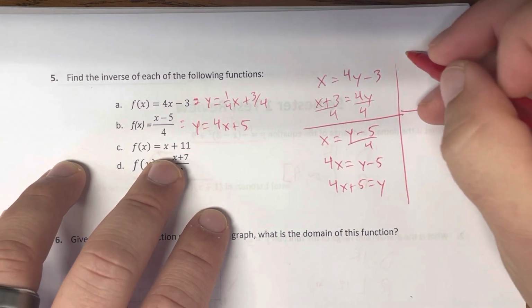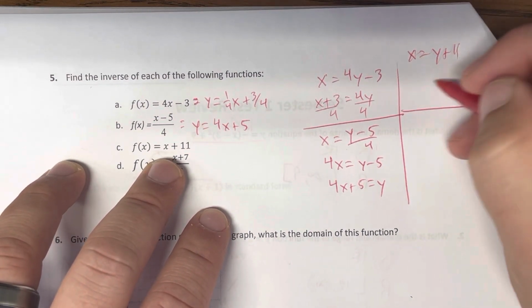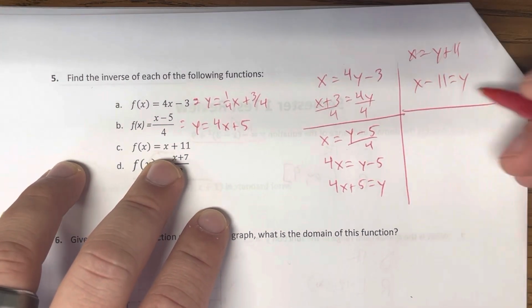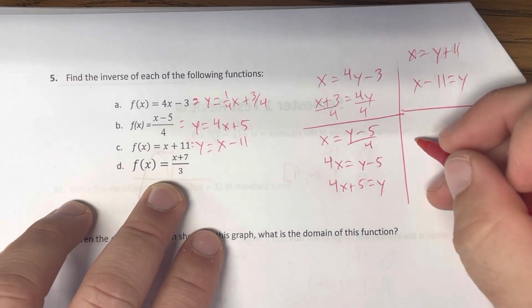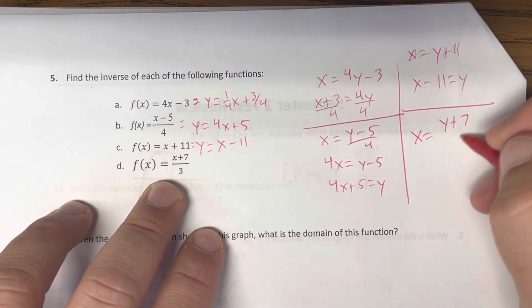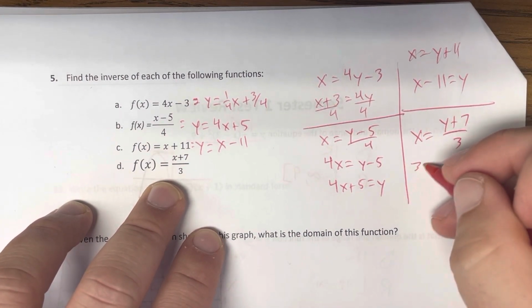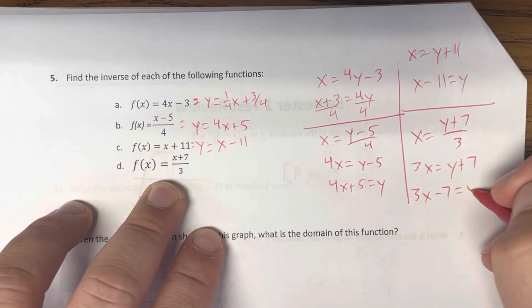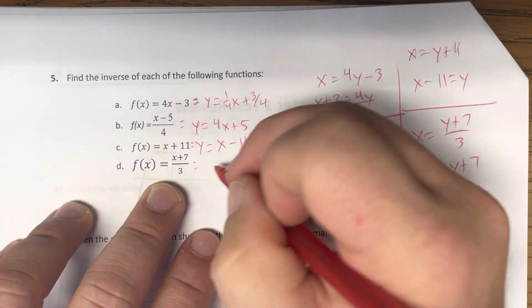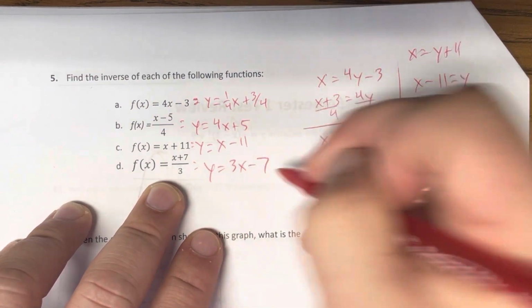Come over here. x equals y plus 11. We'll subtract the 11, and so y equals x minus 11. And then for my last one, x equals (y plus 7) over 3. I'll multiply by 3 and then subtract the 7. And so y equals 3x minus 7.